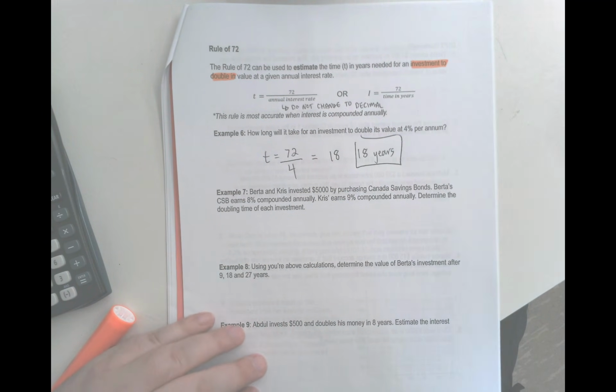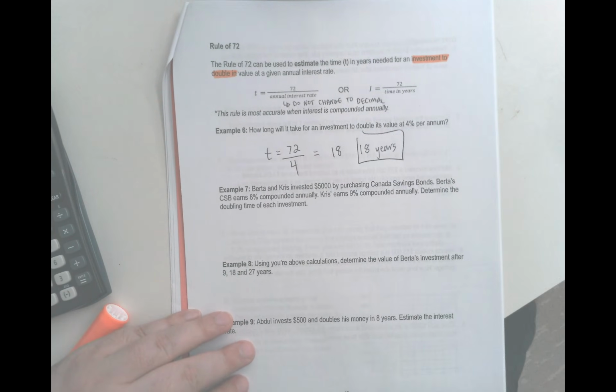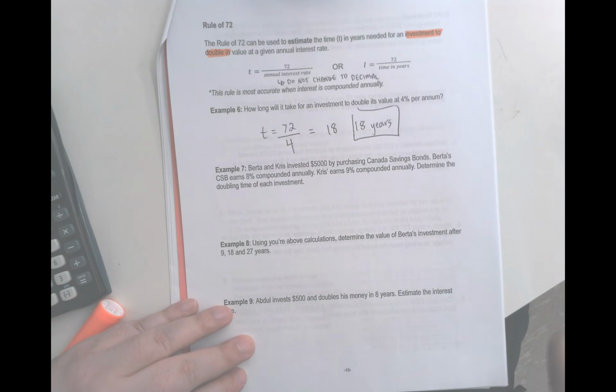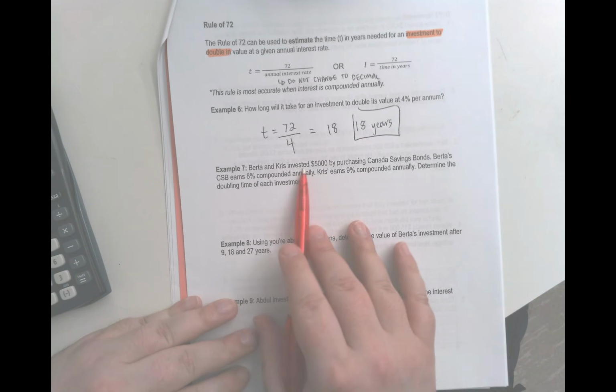And again, the rule of 72, it's just an estimate. It's not an exact value. So it wouldn't take exactly 18 years, but it would be in the ballpark of 18 years.